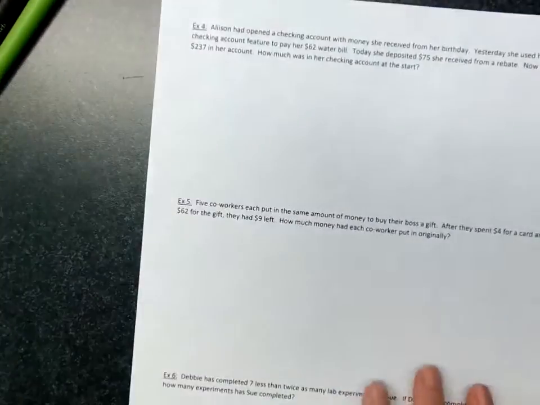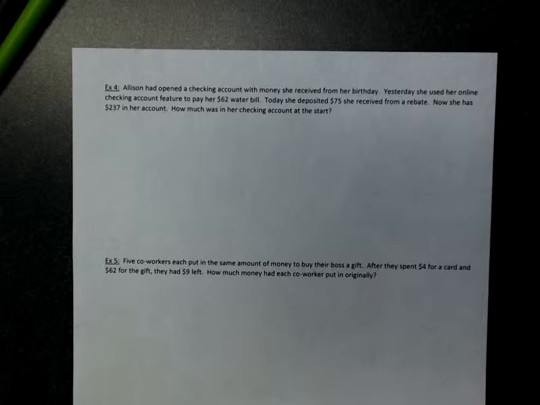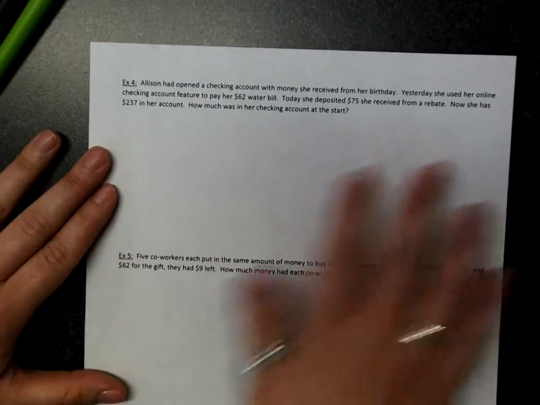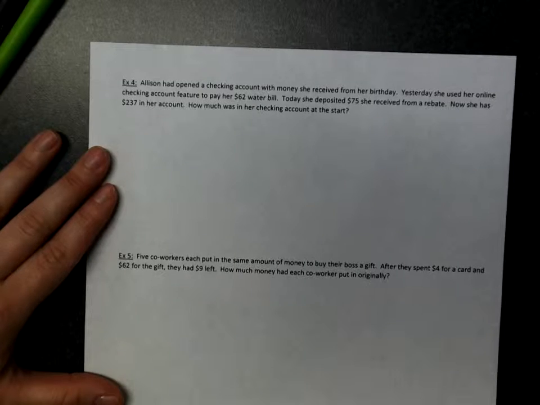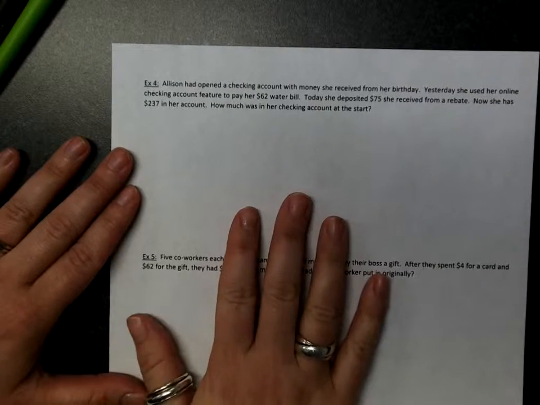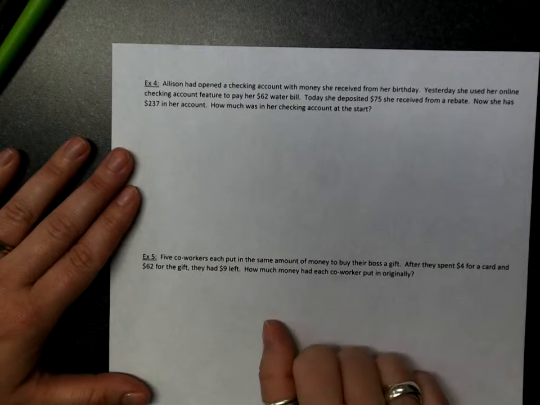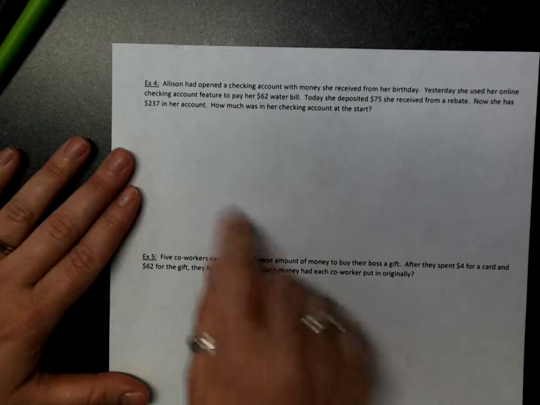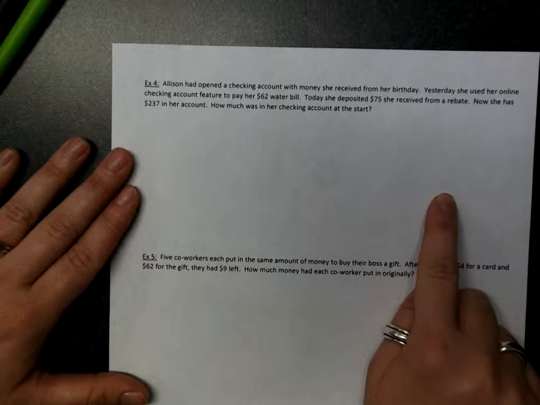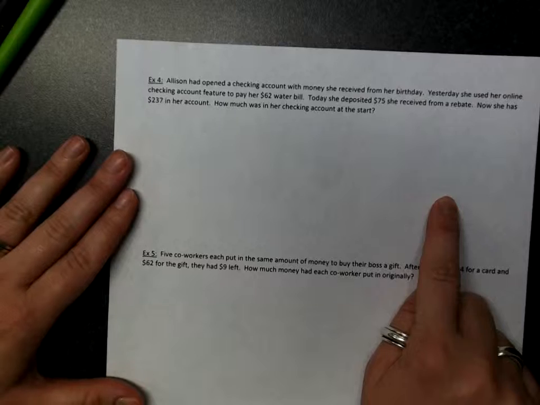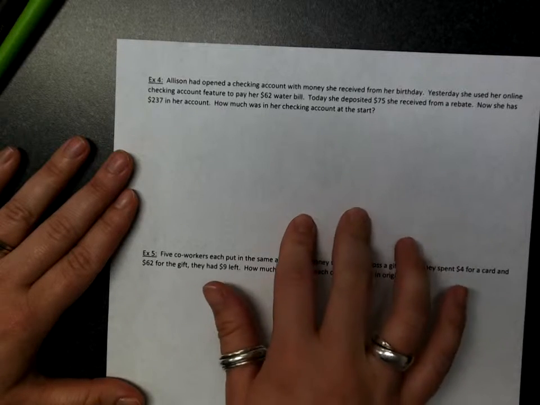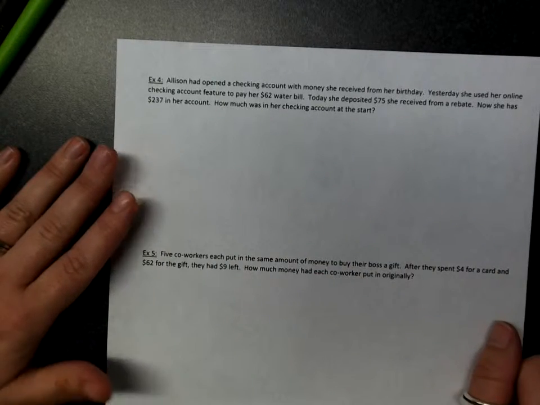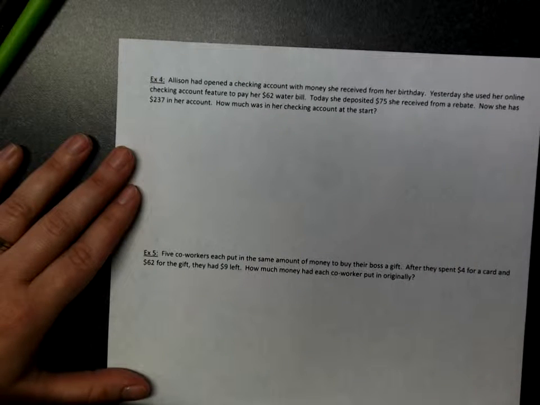All right, let's look at the second page, examples 4, 5, and 6. If you would like to pause and try these on your own, you can solve these any way you want to. Some students can get through these without an equation. They can just kind of figure it out, and that's fine. I'm going to show you the algebraic way using an equation on how to solve this. But if you can get the right answer, whatever technique you want to use is fine with me.